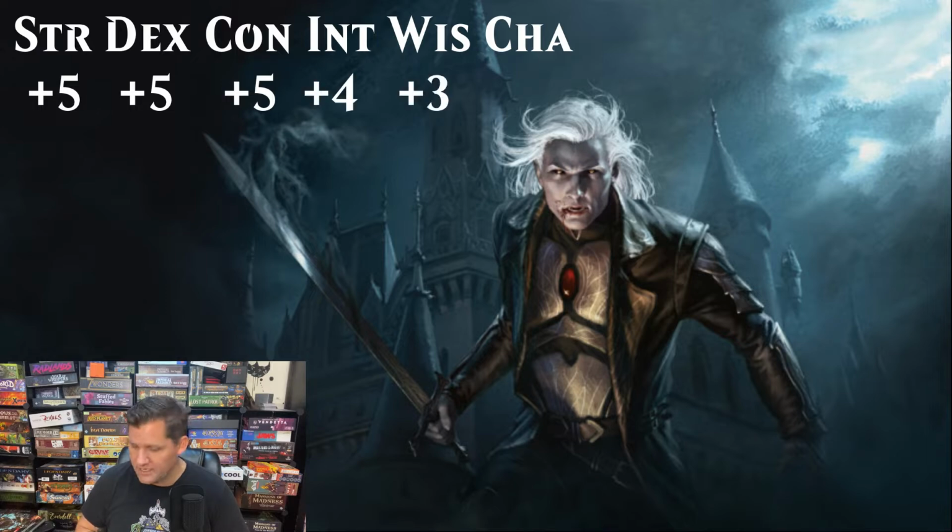Everything got +1, I think, except for charisma. So 5 for strength, 5 for dexterity. This is a +5 is what I'm saying here. +5 for con, intelligence +4, wisdom +3, and then charisma, I'm pretty sure I kept the same at 4.